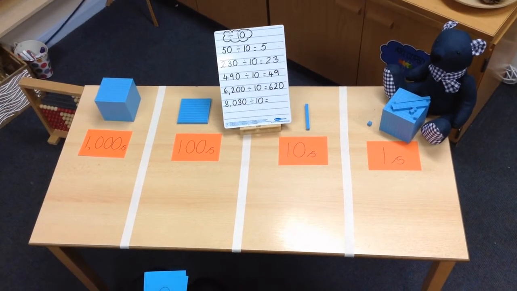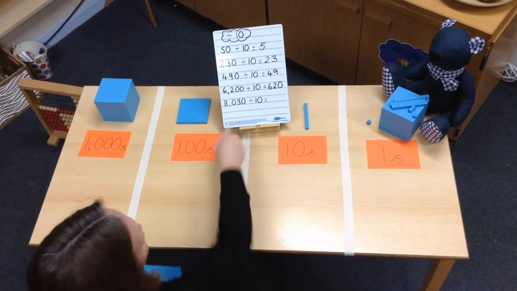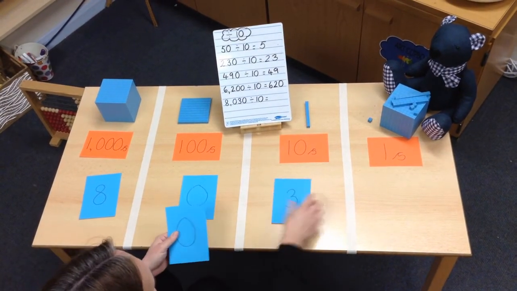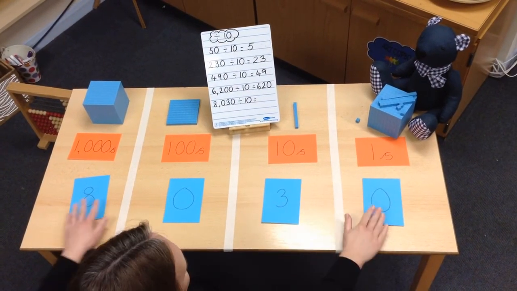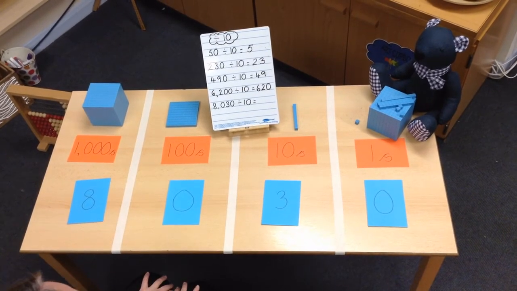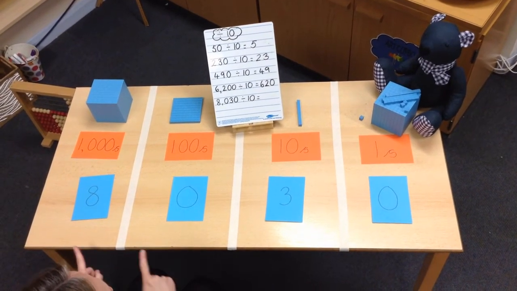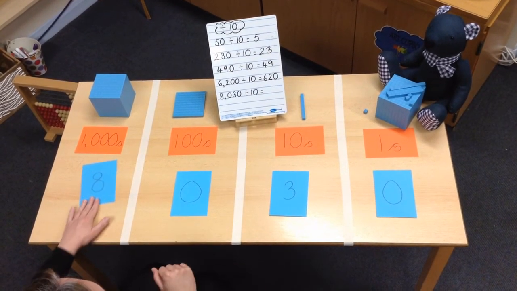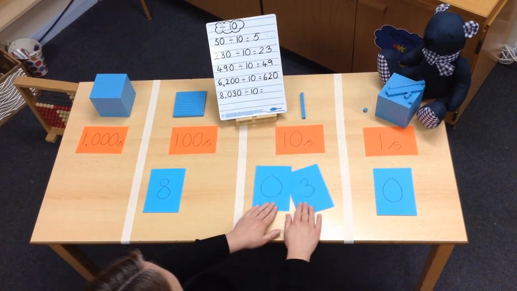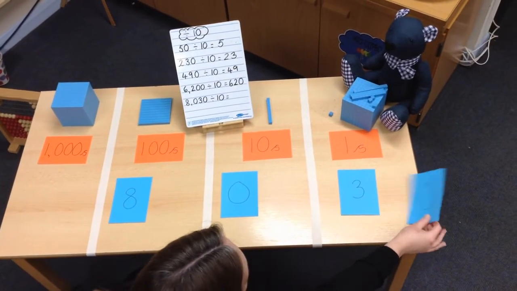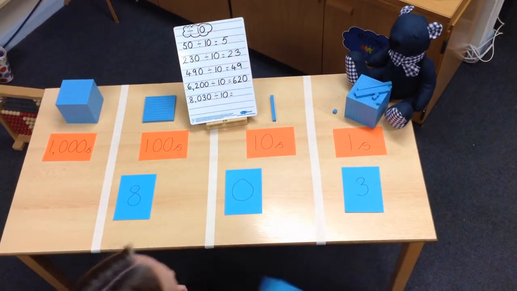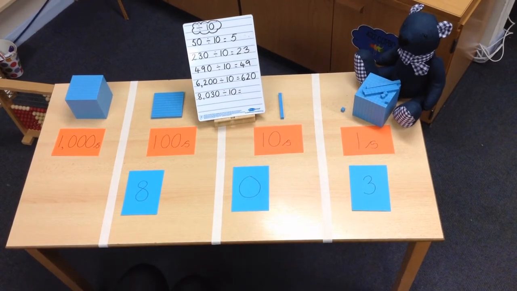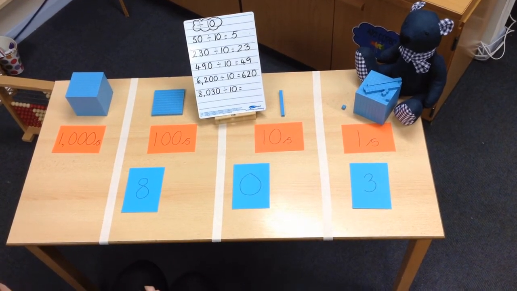And the final one together is 8,030 divided by 10. I bet you're getting an expert at this now. So remember, to make the number 10 times smaller, each digit will move one space to the right. Watch now. It hasn't got a value, so we can remove that altogether, and we're left with a quotient of 803.